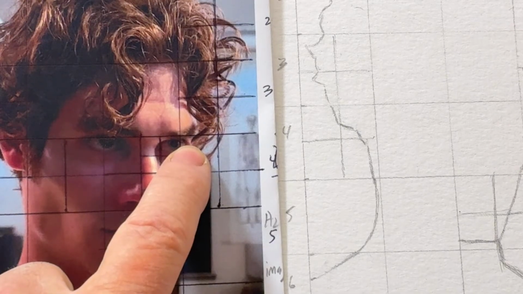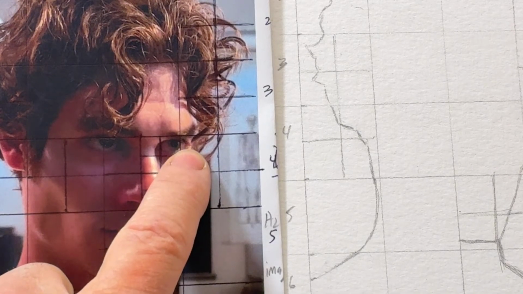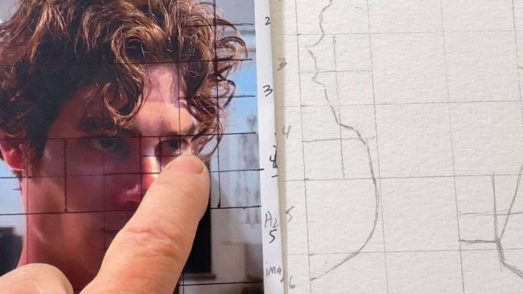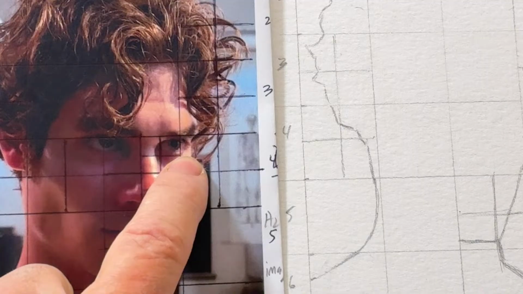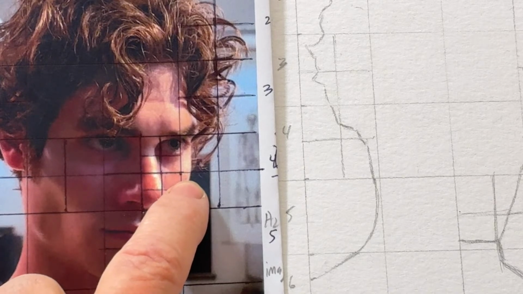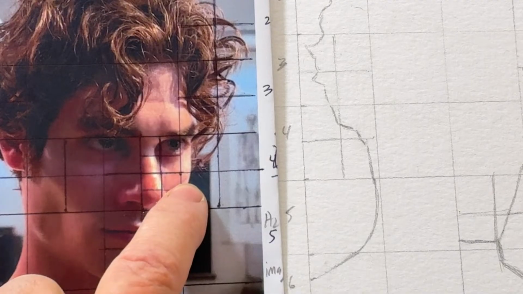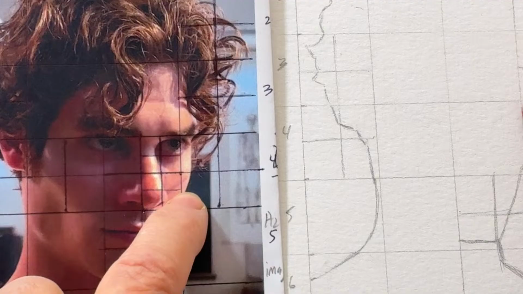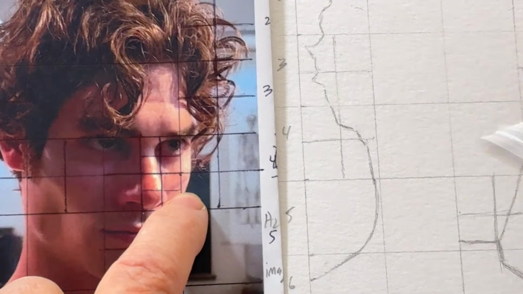What we're doing too is measuring visual distances, and we're using the grid to help us with these visual distances and with these shapes. Using my eraser there.